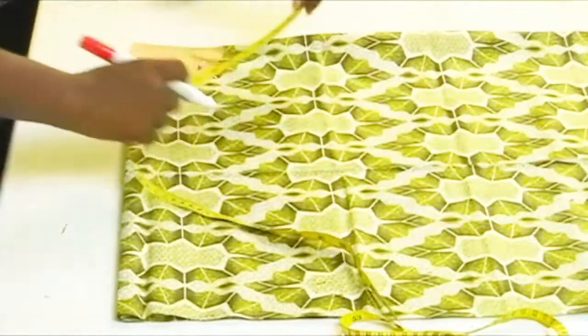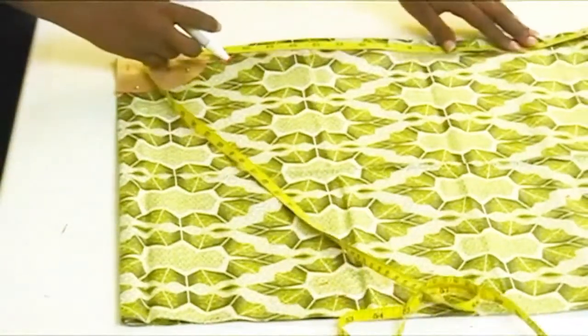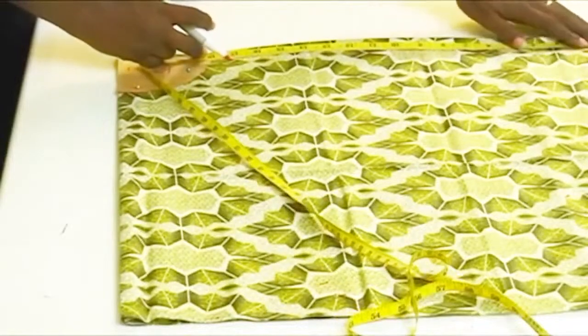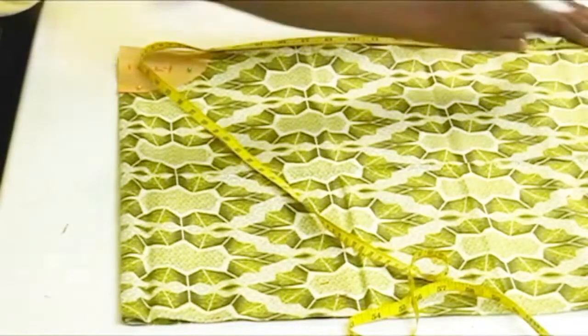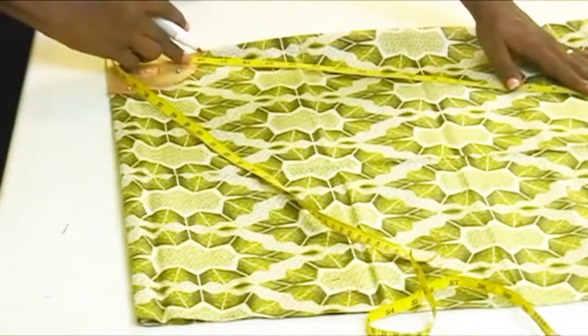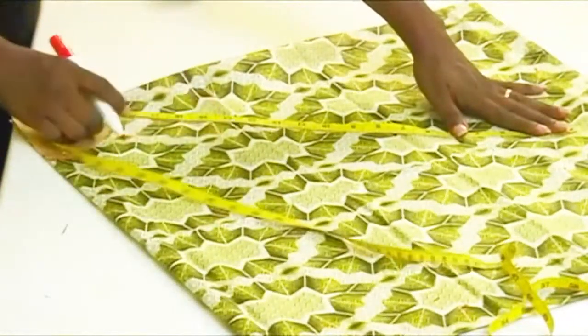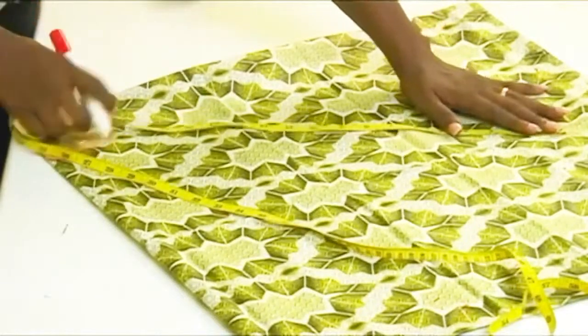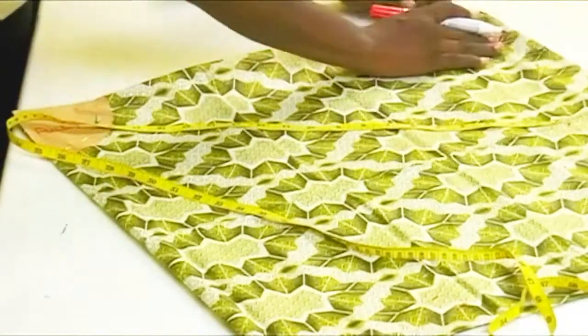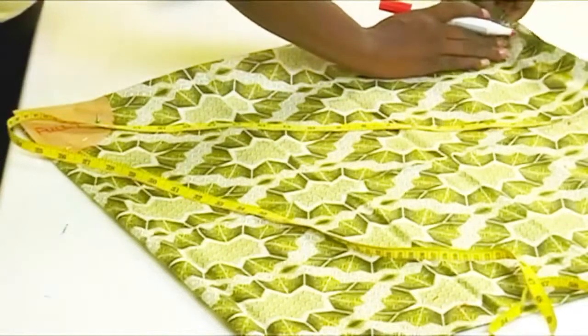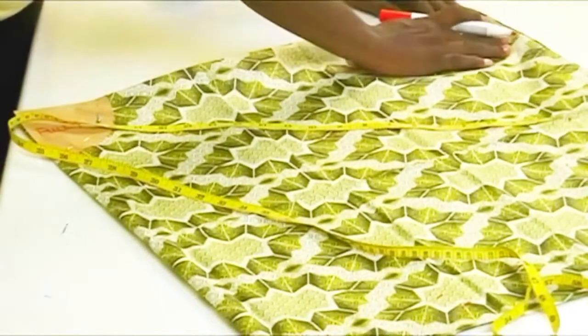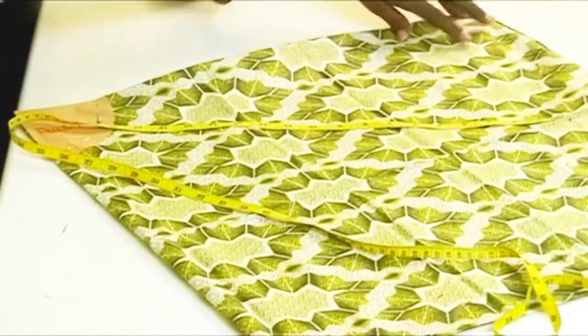You can see I'm getting out the marked points. So what I just do is begin to connect those points.